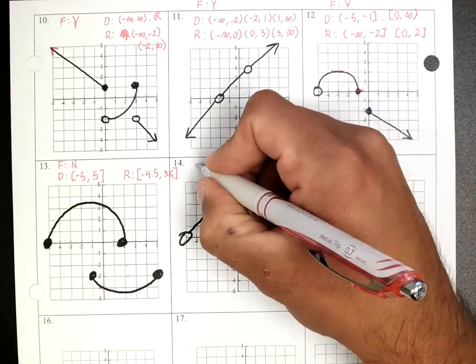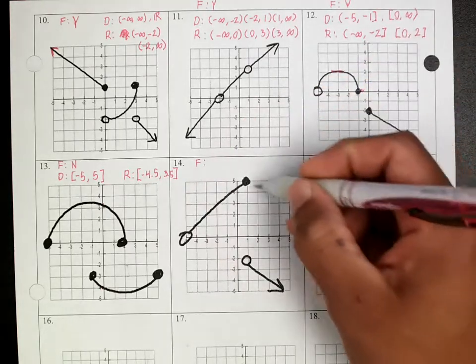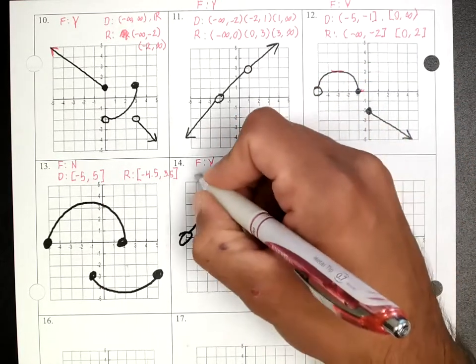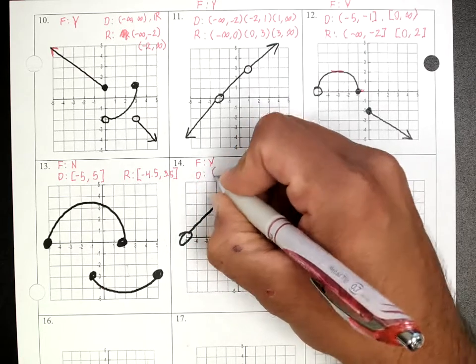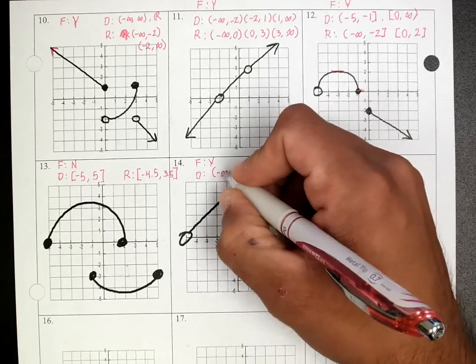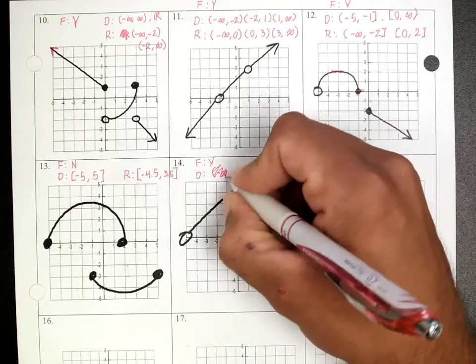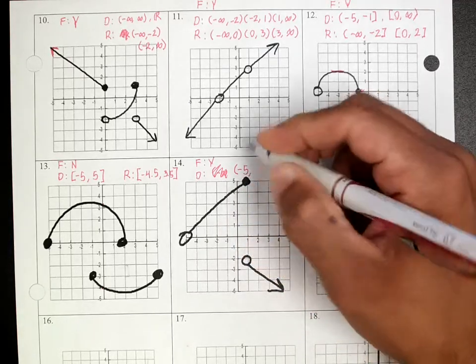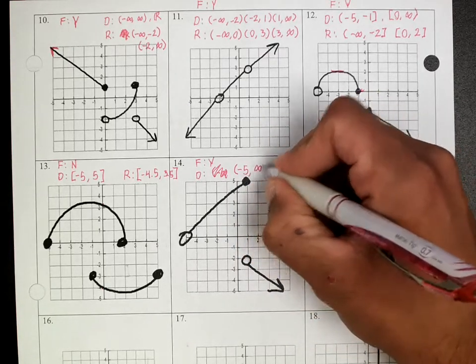This one, function, let's see, it looks like it passes the vertical line test, so yes. The domain is between -infinity, between -5 and positive infinity.